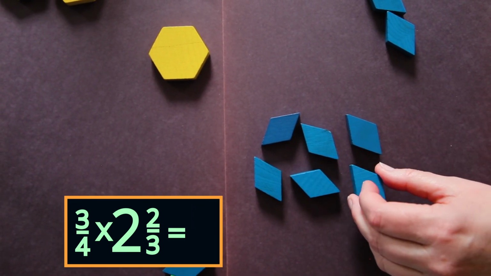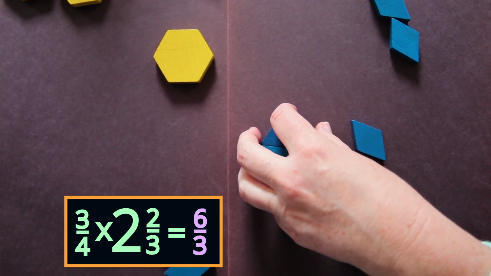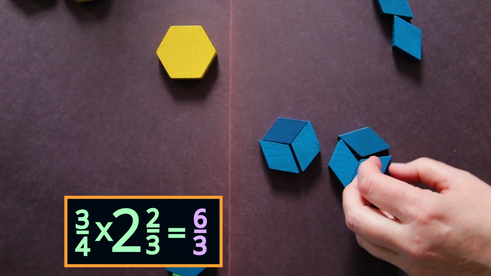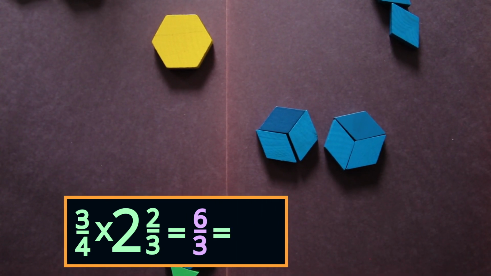Each of these represents a third. 6/3. I can regroup these. So now I know that 3/4 times 2 2/3 is 2.